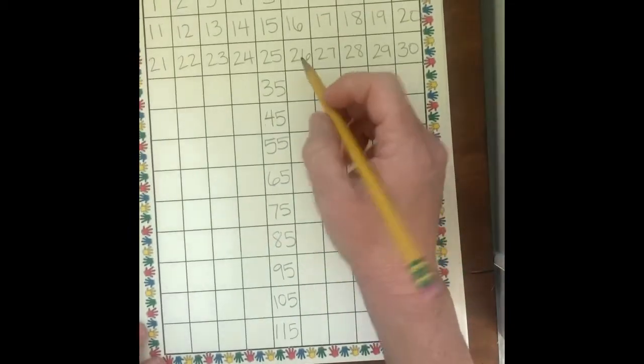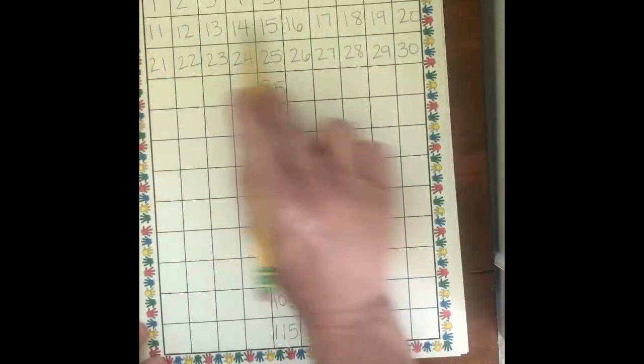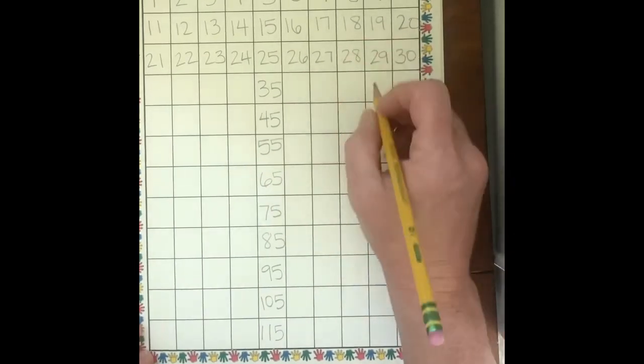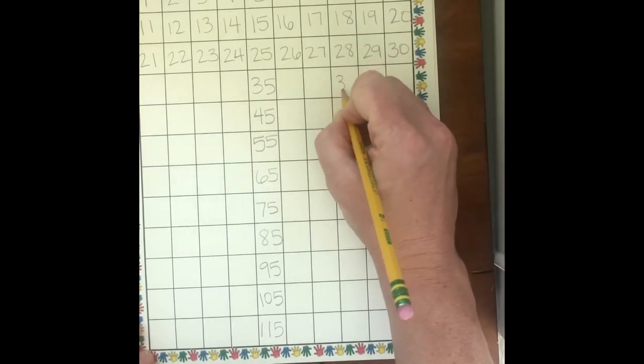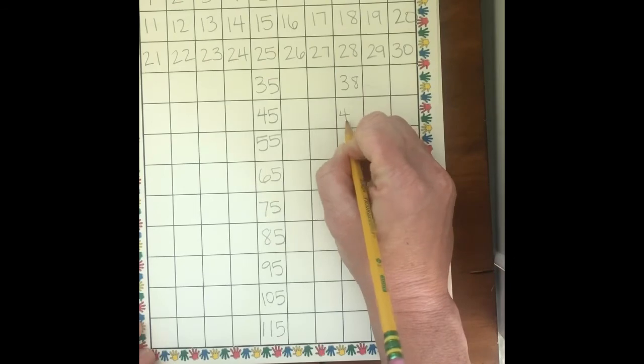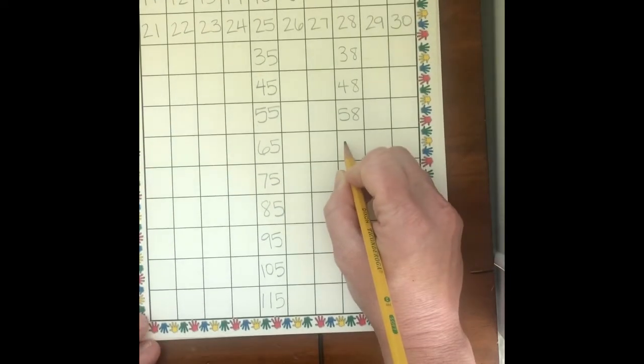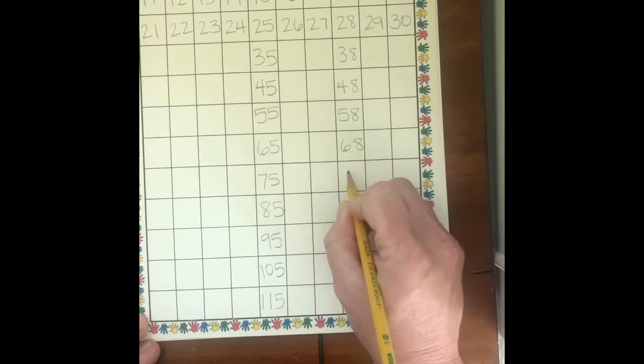Okay, so you could choose to write your numbers in the traditional way of going row by row, or when you start recognizing those patterns in the columns, you can come down each column and write in the numbers for that column if you would like to.